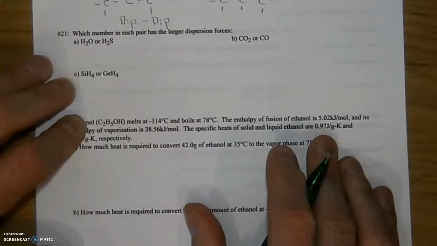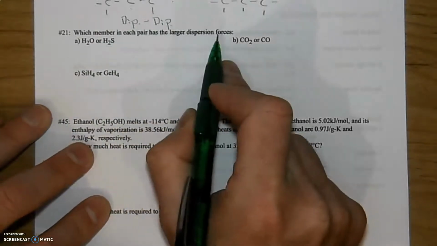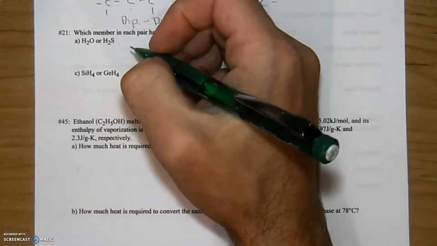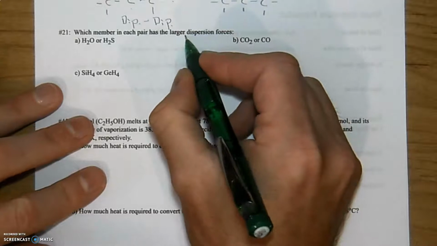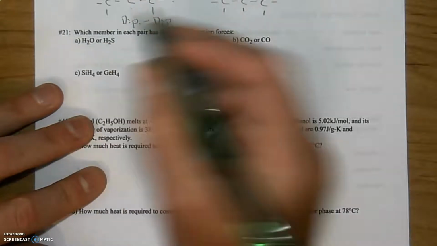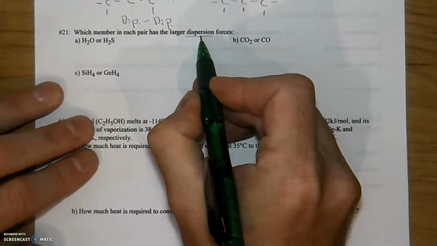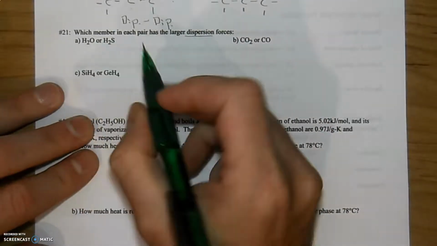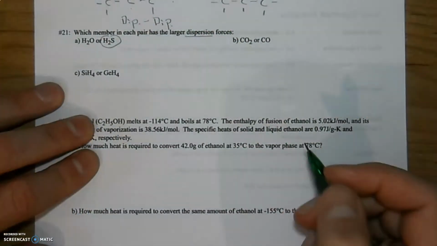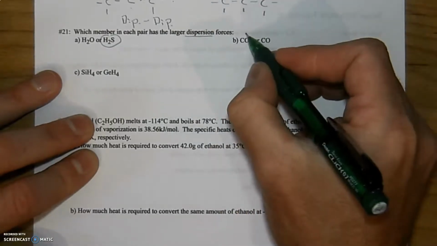All right, similar topic. We're going to do number 21. Which members of each pair has the larger dispersion forces? So here you have H2O and H2S. Which one is going to have a higher, very specific dispersion? So you may say, oh, boiling point, that's water, because it's got hydrogen bonding. You're right, but that's not what we're focusing on. Dispersion for this one is going to be based on the molar mass in this example. So the one that has a greater molar mass, sulfur has a greater molar mass than oxygen. Done. Looking at this one here, which one has a greater molar mass? That's pretty clear. 2 oxygens are more than 1.